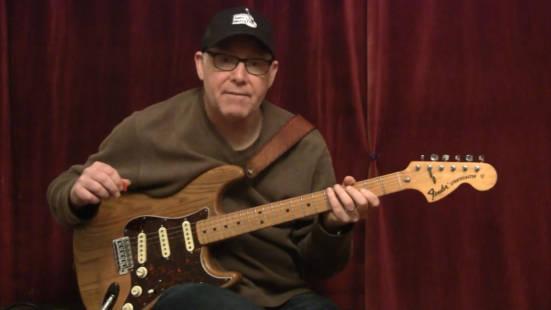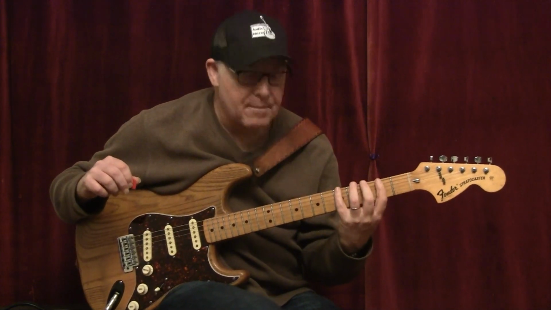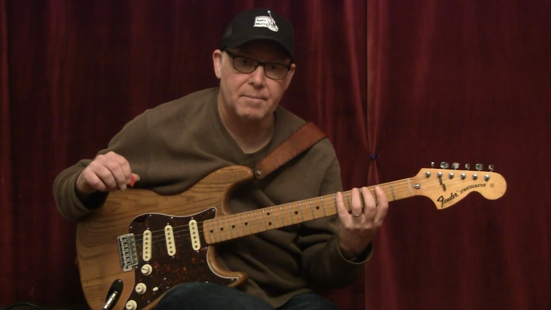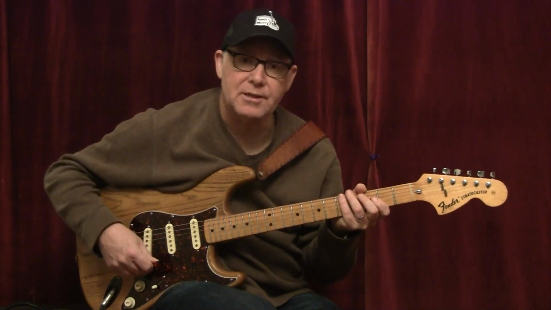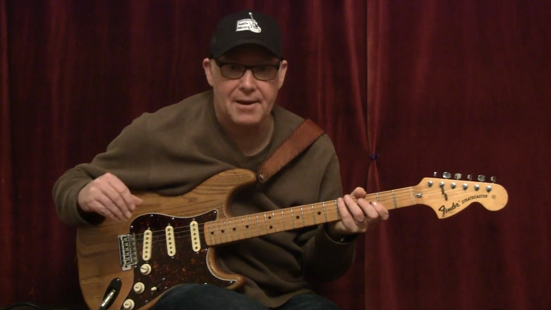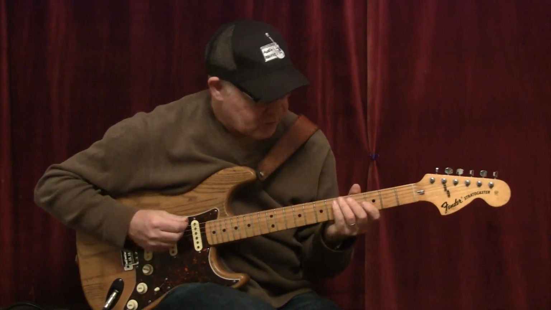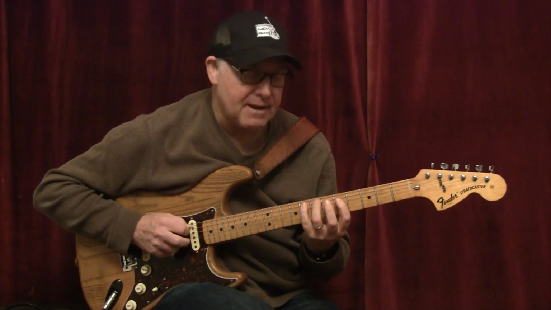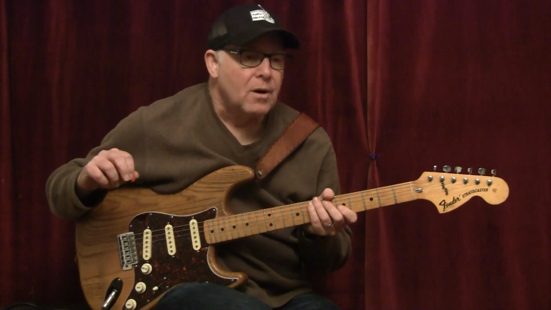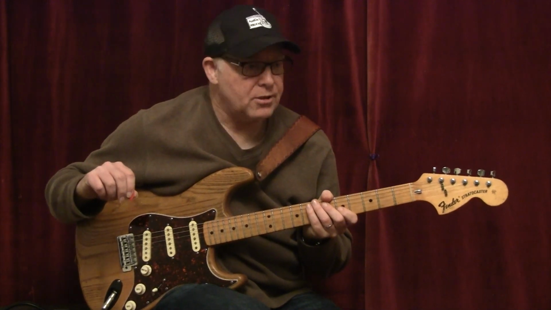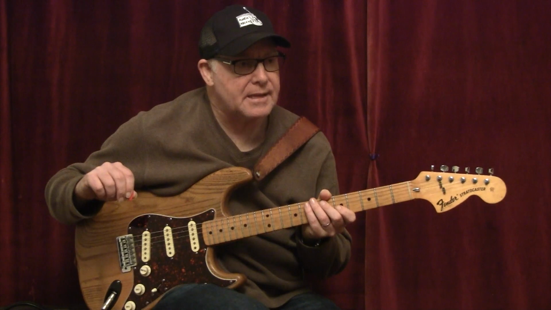So that would be the key of A. Now, all these same concepts would apply for minor scales, but before we get to the minor scales, let's talk about the step pattern of the major scale. So we have a C, a D, E, F, G, A, B, C. Well, knowing the step pattern also helps us recognize the scale on each string.